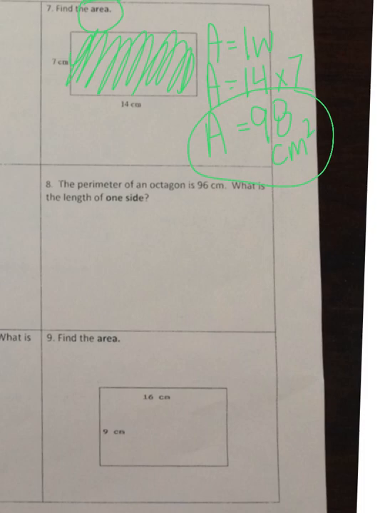Number 8, the perimeter of an octagon is 96 centimeters. What is the length of one side? Okay, so for this one, an octagon has 8 sides. And octagons, all the sides are the same. So I know the perimeter is going to be equal to 8 times the side. So I know what the perimeter is. It's 96. What I'm trying to find out is what are the sides. So I want to know 8 times what gives me 96. So I can find that out by dividing 96 by 8. And 8 goes into 96 12 times. So that means each side is 12 centimeters.